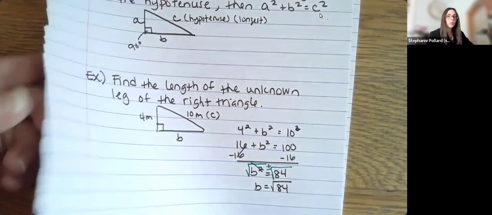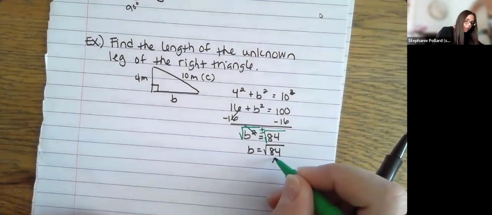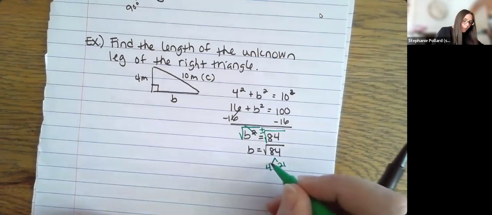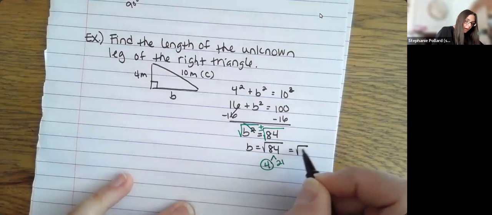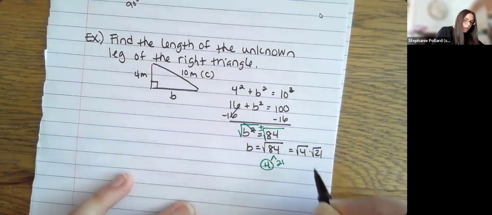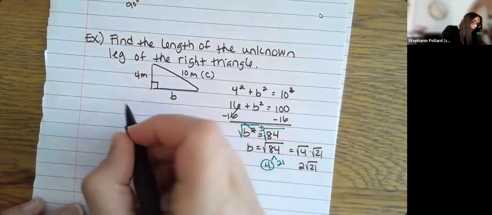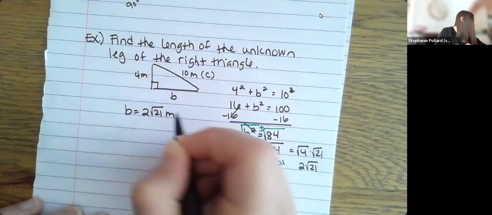Now you'd want to think about your factor pairs here. One factor pair would be 4 times 21. The reason I like that one is because it has a perfect square in it, so I'm able to break down this radical a little bit more. The square root of 4 is 2, and I get 2 root 21 as my final length here. So B would be equal to 2 root 21, and that is in meters.